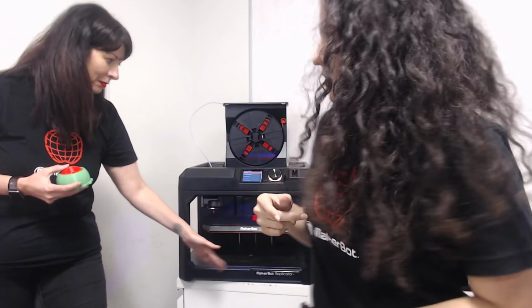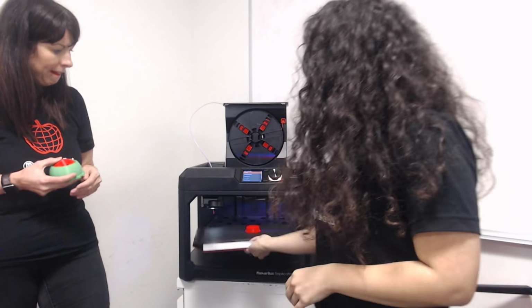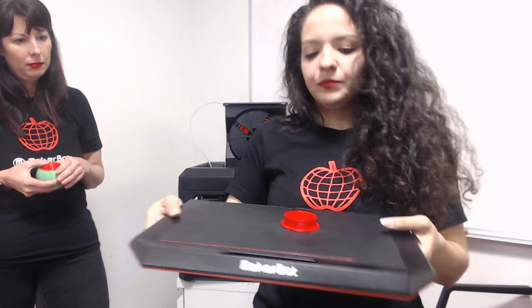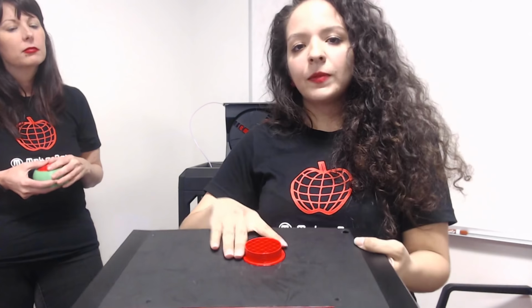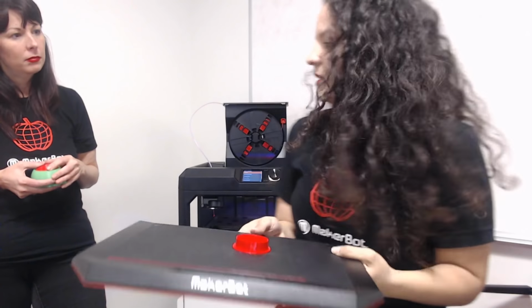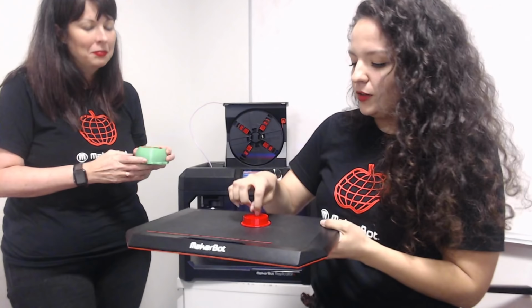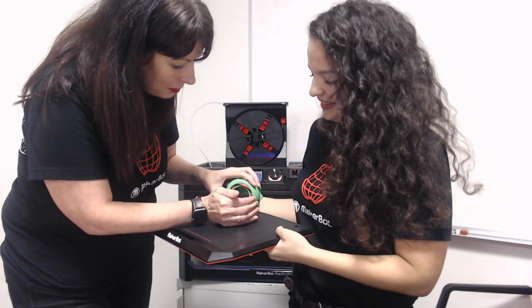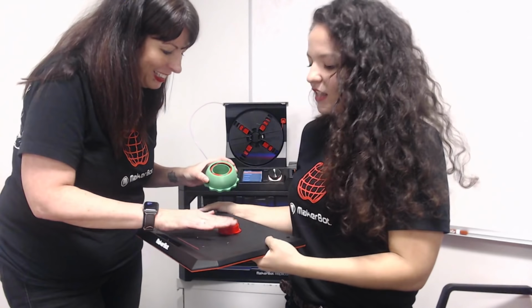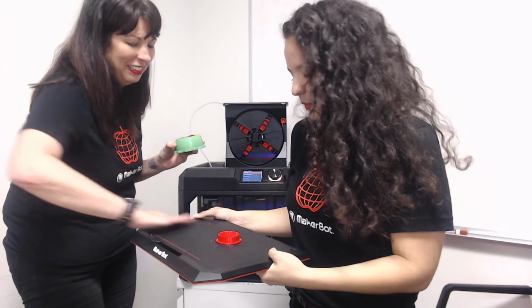Exactly. And so what we're doing here is we're pausing the printer as it's lowering. We pause it, and then Mary's going to drop in some little beads into the infill, the little crevices. Sometimes this makes a little bit of a mess, but that's okay.